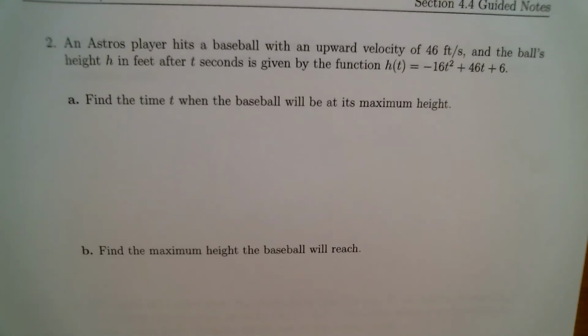Okay. The first thing I'm going to do before we try to solve this is illustrate what's going on here. One of the biggest differences between this problem and example 1, which was the fence problem, is that we're actually given the quadratic function here. h of t is equal to negative 16t squared plus 46t plus 6. In the fence problem, you actually had to build the quadratic function before you could use it, but here it's just given to you for you to use.